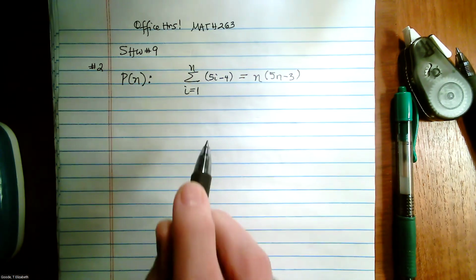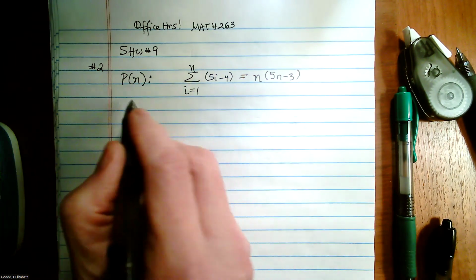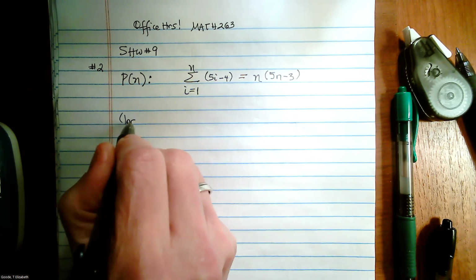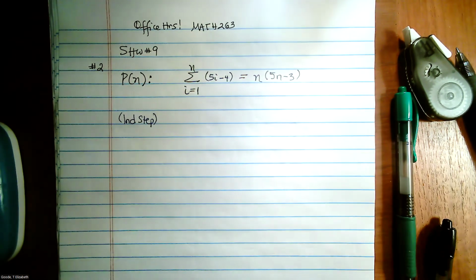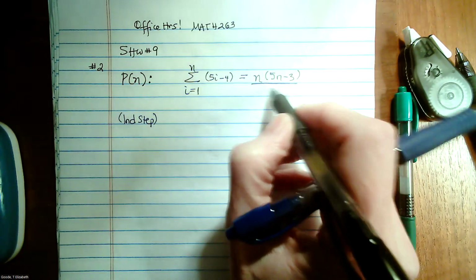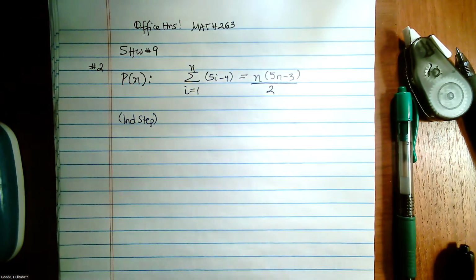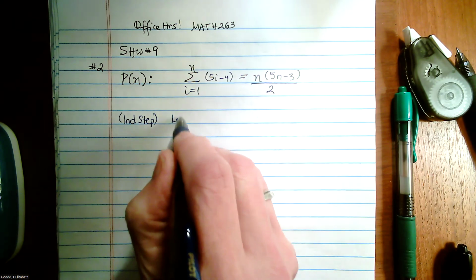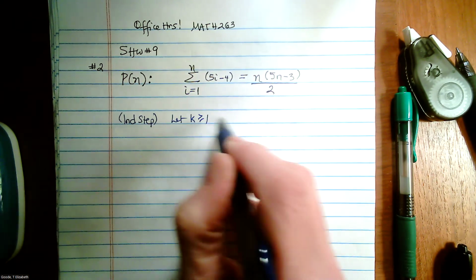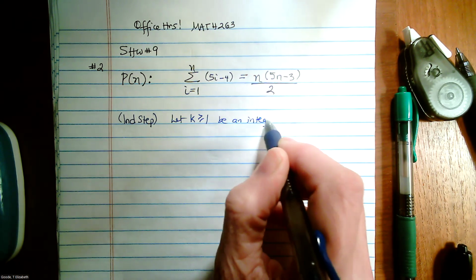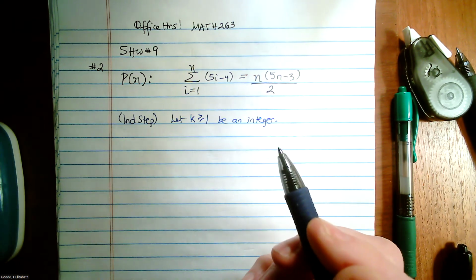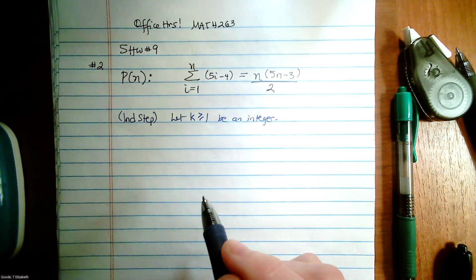So you're stuck in the algebra part in the induction step? The n times 5n minus 3 is over 2. Oh, it's over 2. Thank you. That'll make a difference. Okay. So we let k greater than or equal to 1 be an integer, right? So what did you assume?